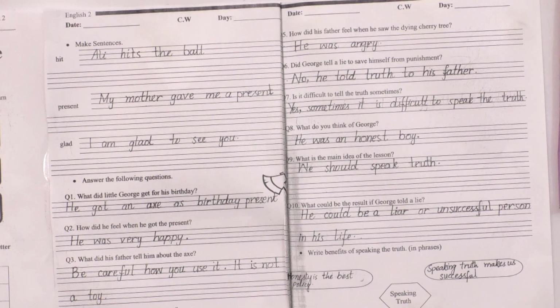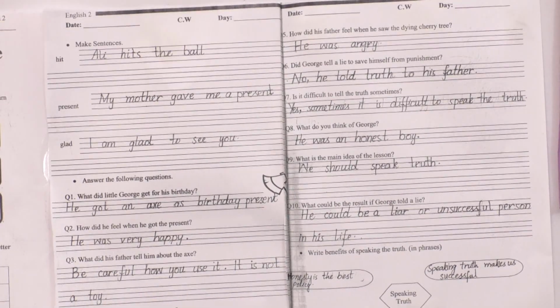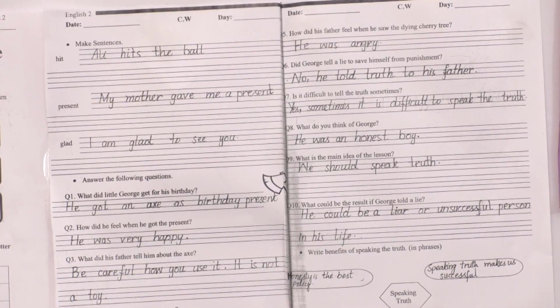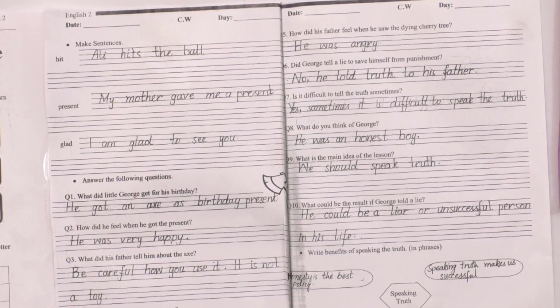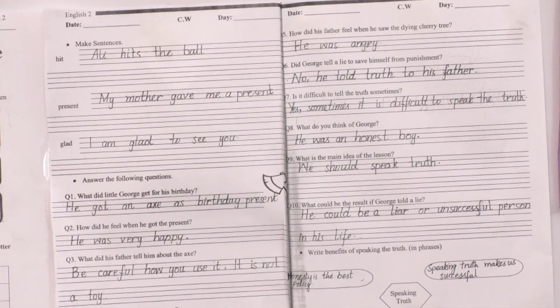Our next question is question number 4. What did George do with the axe? He cut the cherry tree. He wanted to know if it was sharp, so he cut the cherry tree. This was page number 14.